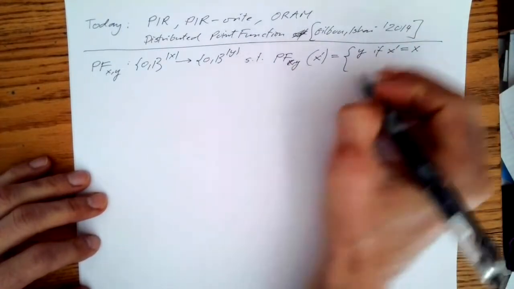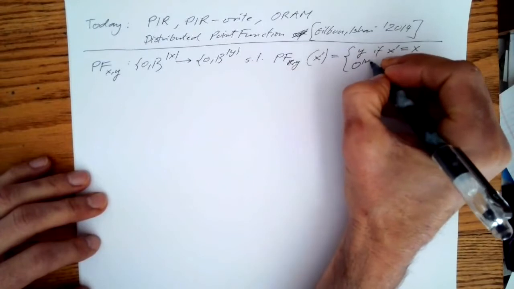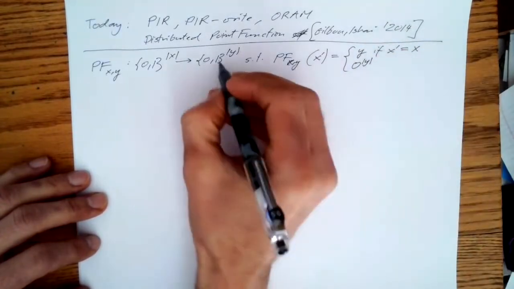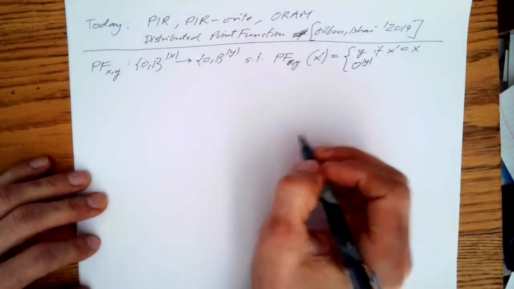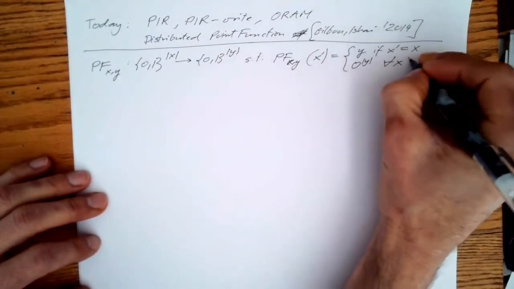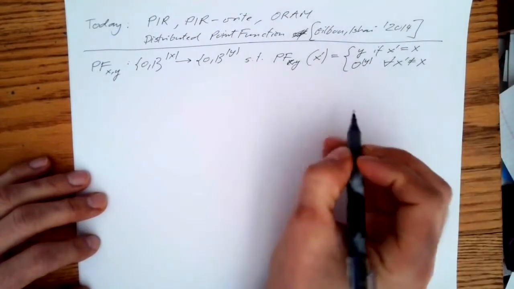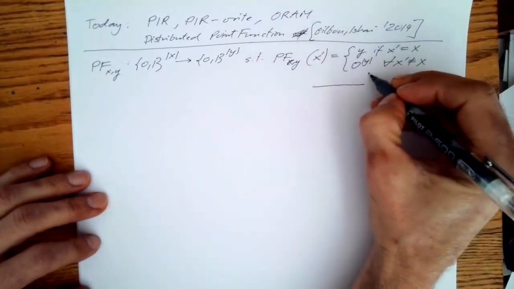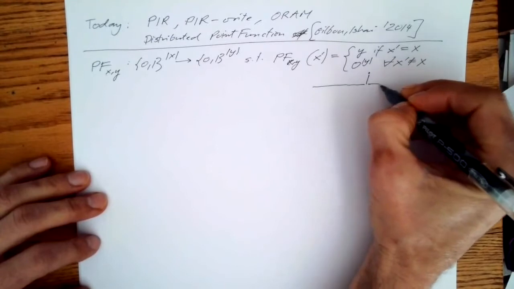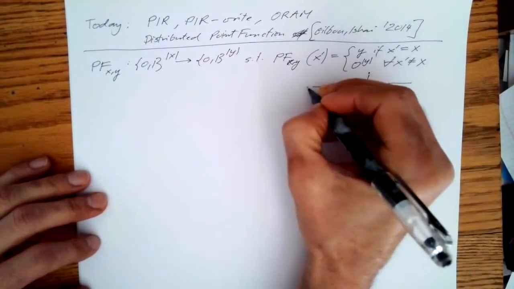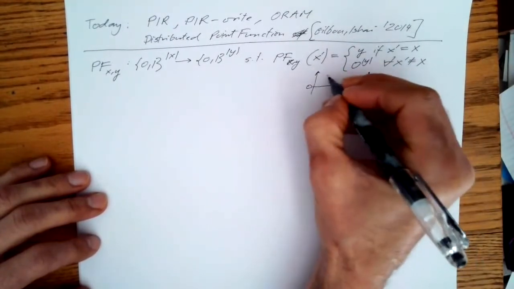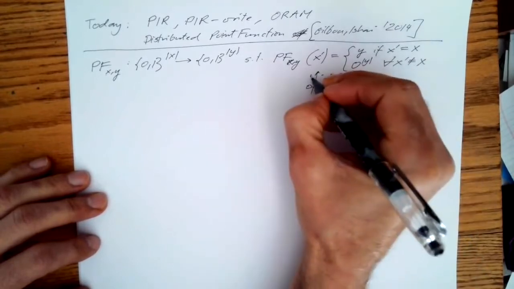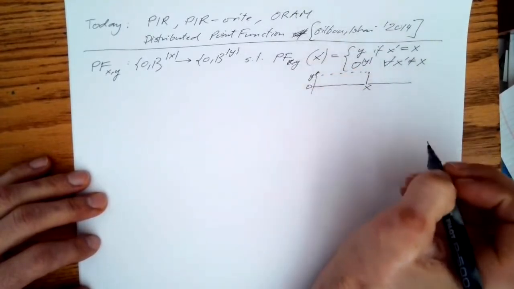For all other arguments, I get a 0 in this range. So it's a point function because it's 0 everywhere except this one point, on which the value is y.